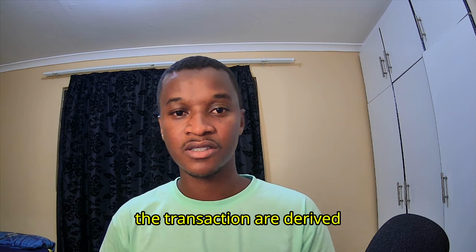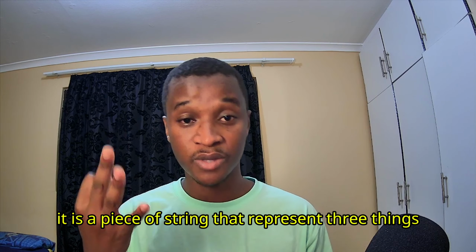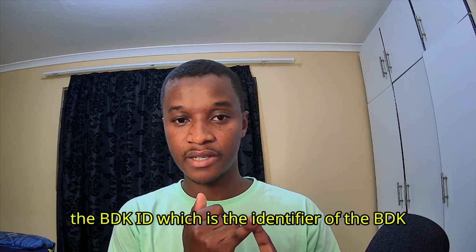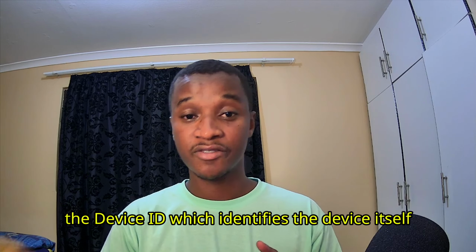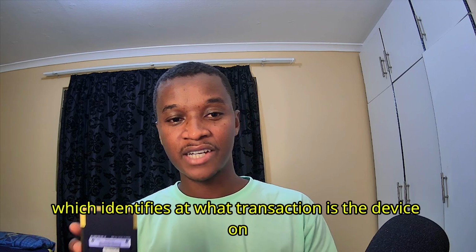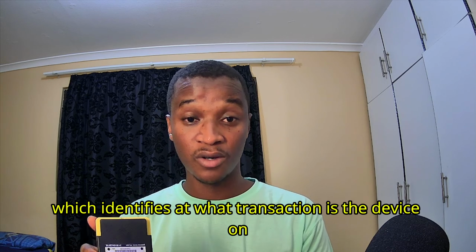There is something called the KSN, also known as the key serial number. It is a piece of string that represents three things. It is kept on the device. The first part, the BDK ID, which is the identifier of the BDK. I'll come into that shortly. The device ID, which identifies the device itself. And finally, the transaction counter, which identifies at what transaction the device is on.